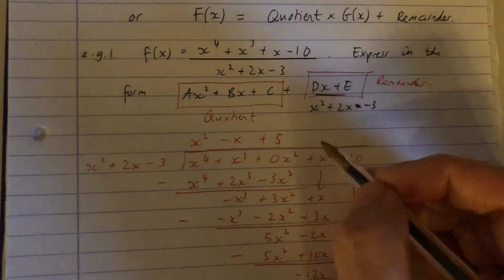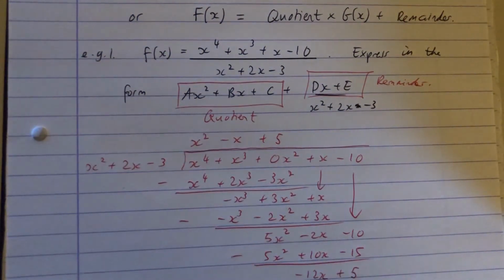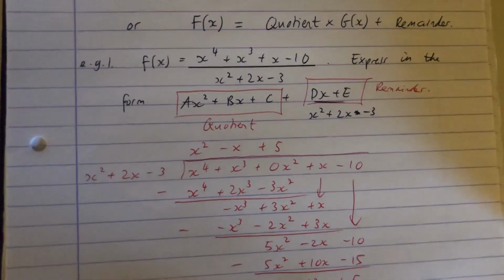And the number at the top is the quotient, the number at the bottom is the remainder.